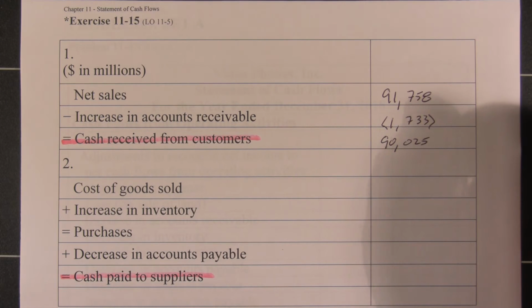The next thing it asks us to do is to compute the cash paid to suppliers. Now remember, this is the cost of goods sold minus the beginning inventory because we paid that last year, plus the ending inventory because we paid that this year.